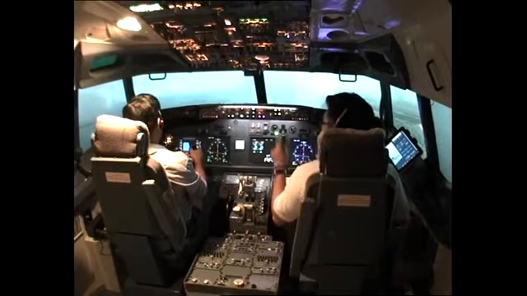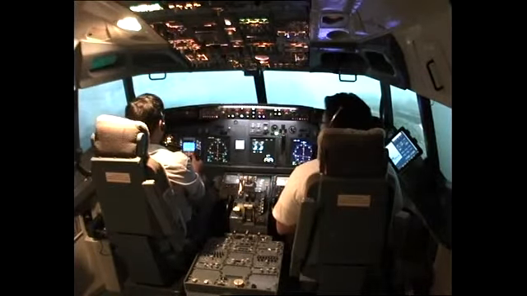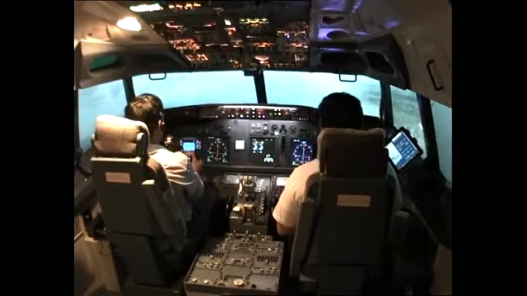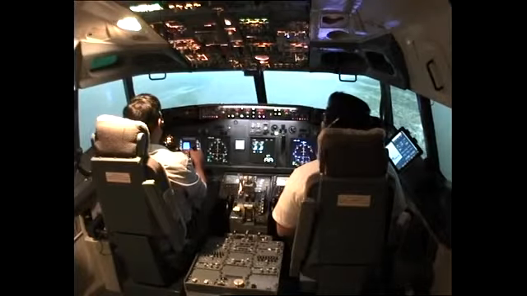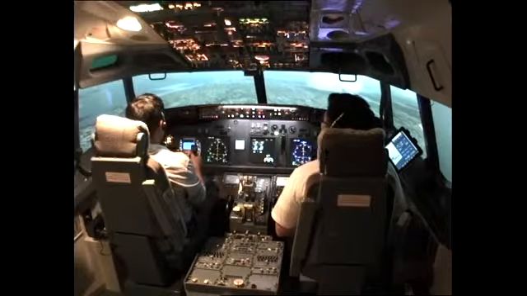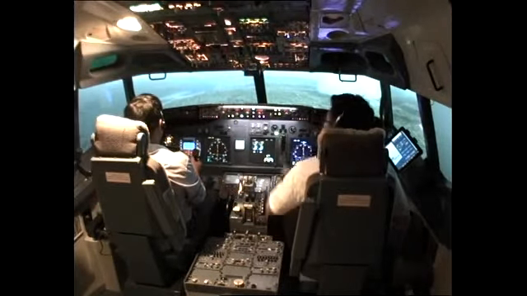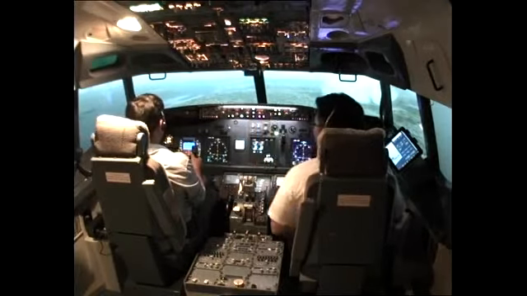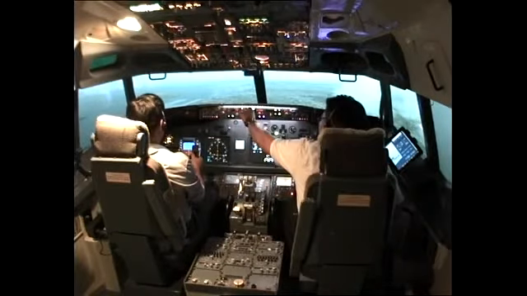Okay, we try to get back to 3,000 feet first before we do any maneuvers. So push down, get back to 3,000 feet. Okay, we just stay at 3,300 feet. Maintain 3,300 feet.